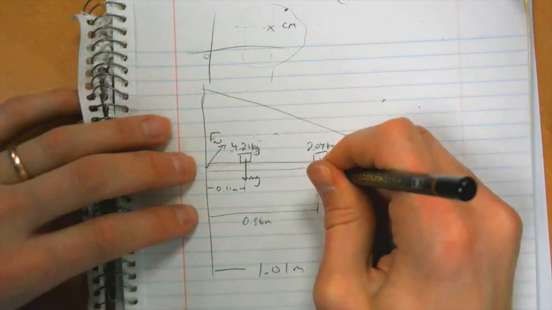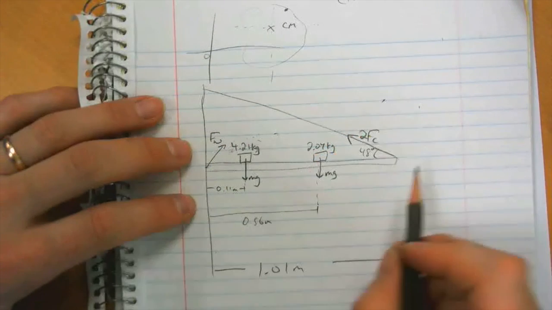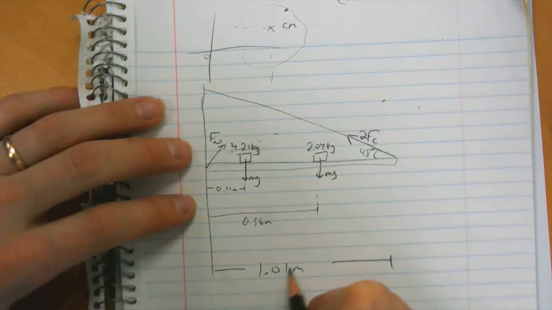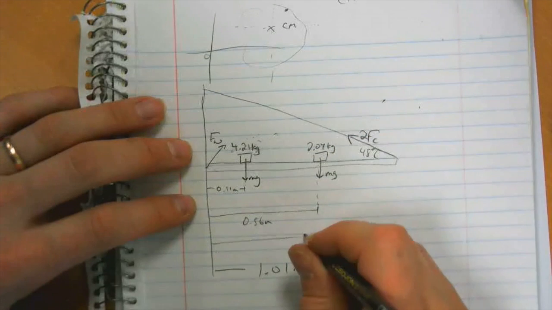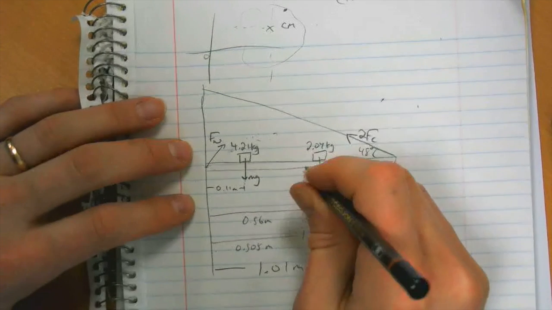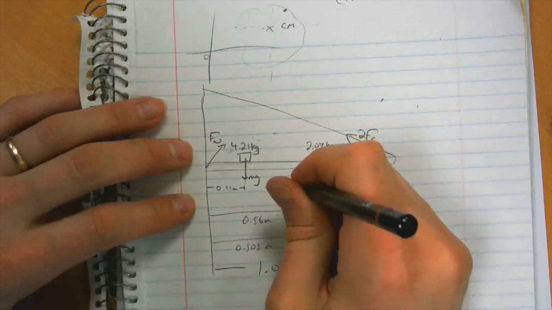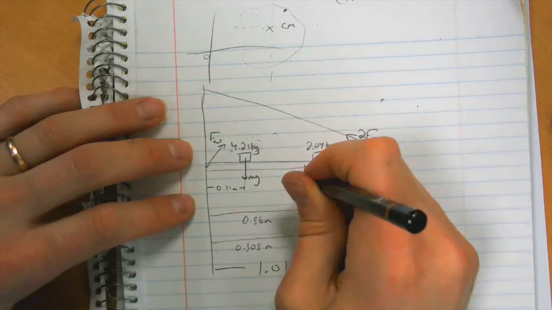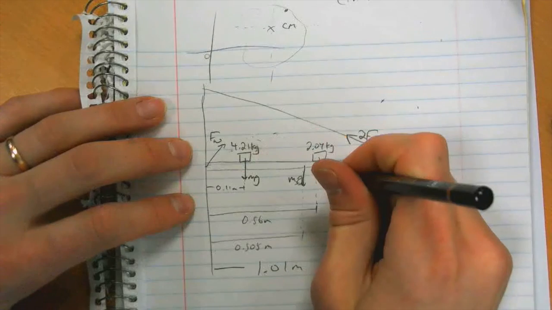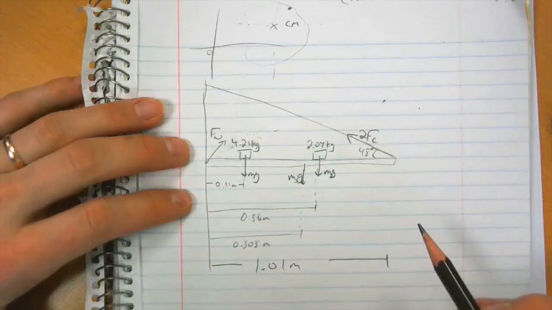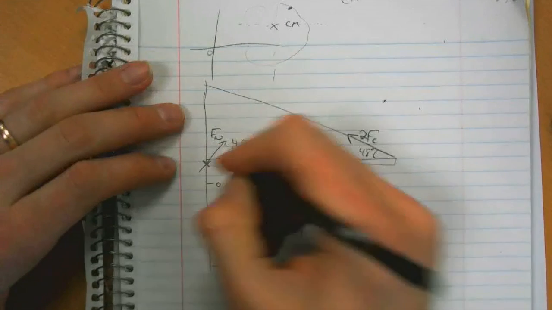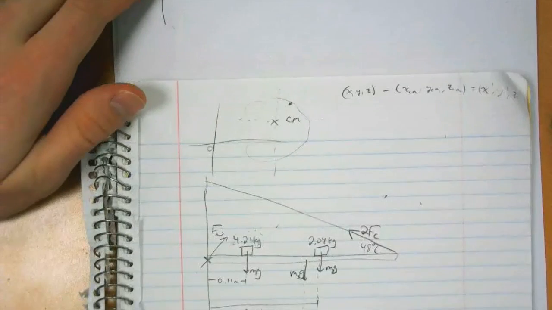And we've got a gravitational force on this guy. And halfway down, which would be at 0.505, we have the gravitational force, mass of the shelf, times g. I'll call this M1, M2. Okay. Where's a good place to set the pivot point? I'll choose this end. So there's my picture.